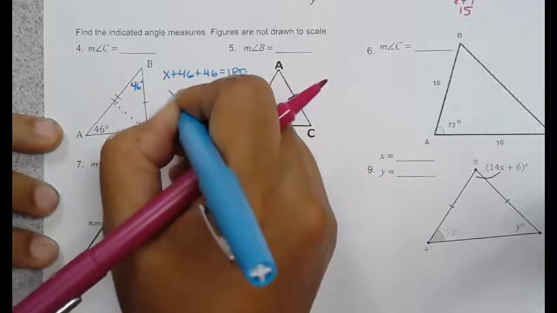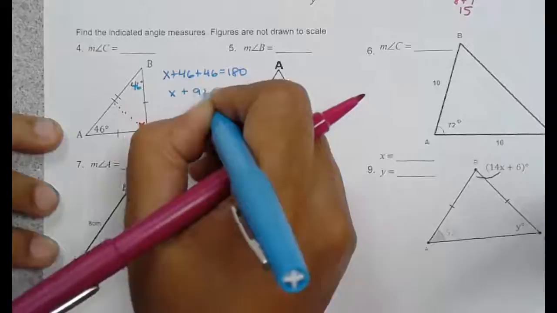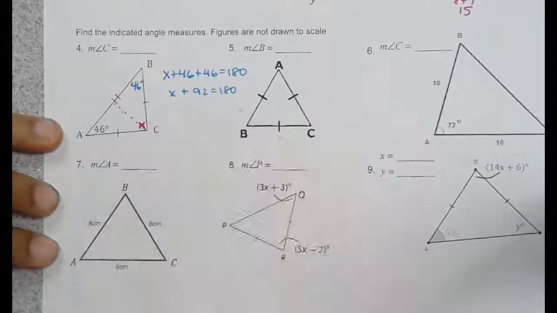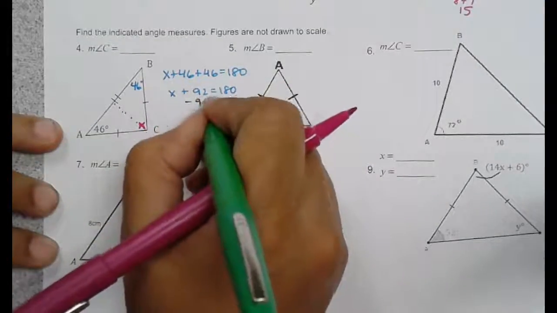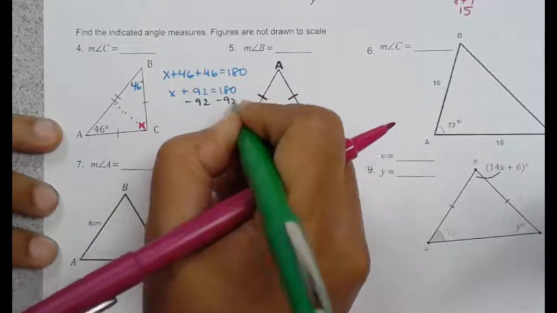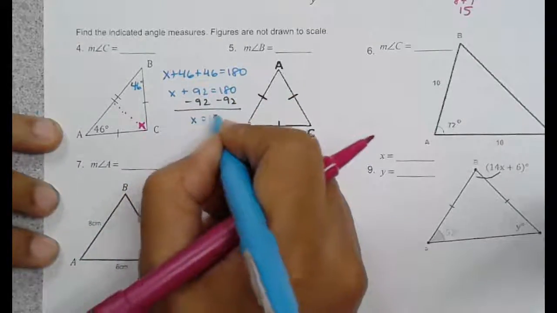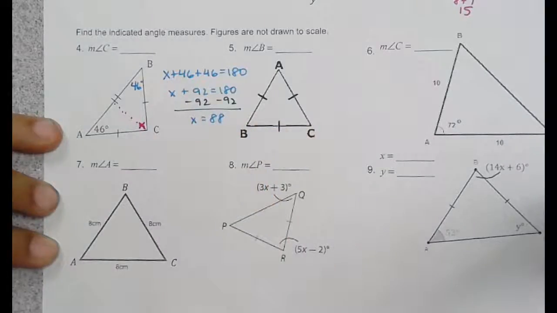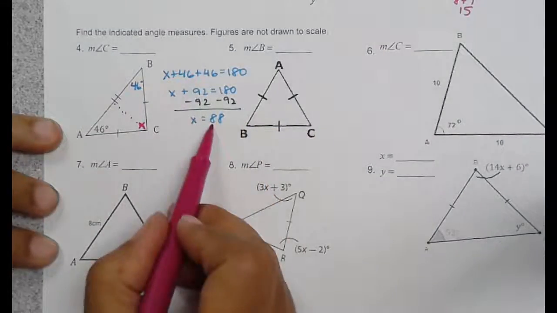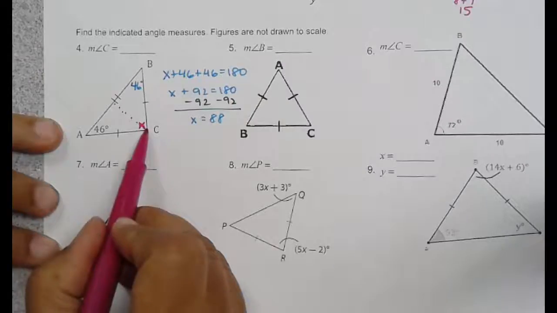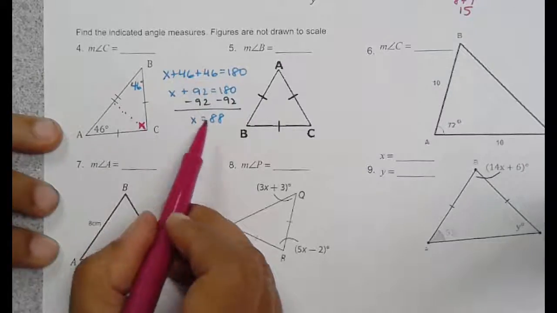All right, let's add these together. 46 and 46 make 92. And then to get my x by itself, I have to subtract the 92. So x is going to equal 88. All right, is x what I'm really looking for? Yes, angle C, I made x, and that is 88.